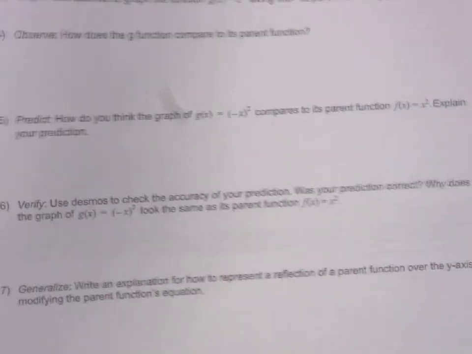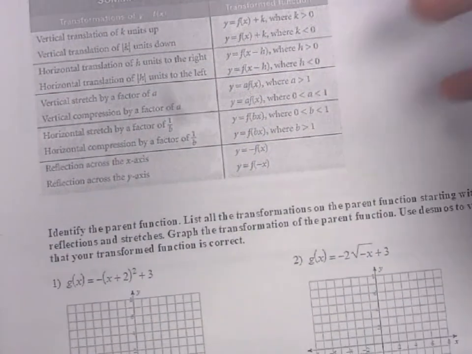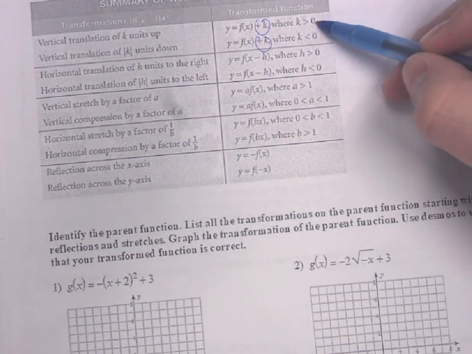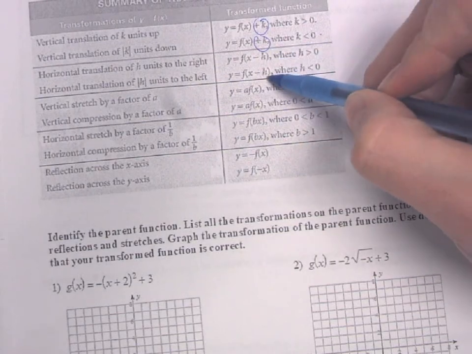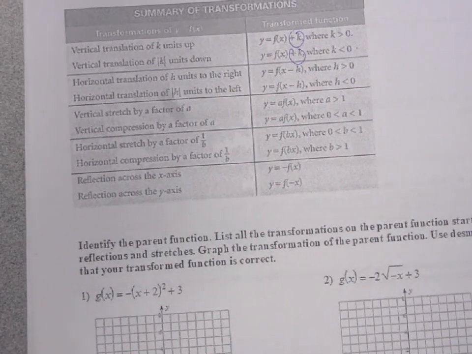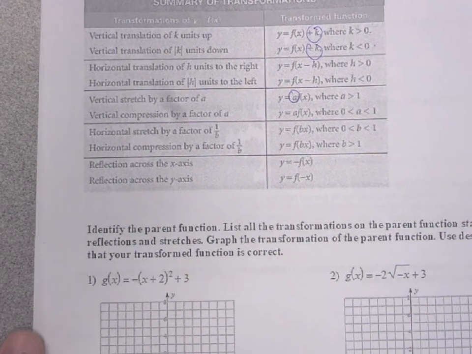Okay. Now in your book they have something kind of similar. Of course, this doesn't use specific values. They use things like k, right? Plus k, plus k. Here k is positive. Here k is negative. That kind of thing. H and h. So we use these letters as sliders in our activities to affect the graph. Here's a, your vertical stretch factor. And then, of course, here are your reflections.